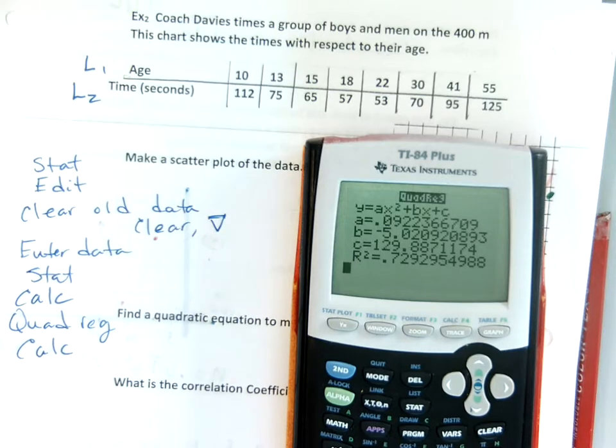Okay, now I have my equation. It tells me the value of A, which I'll put right there, the value of B, which I'll put right there, and the value of C, which I'll put right there. So my equation will be 0.09 x squared minus 5.02 x plus 129.88. Okay, that makes sense? Everybody good? Everybody get that?